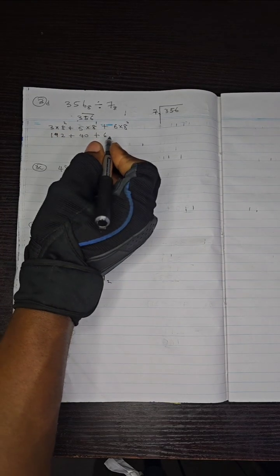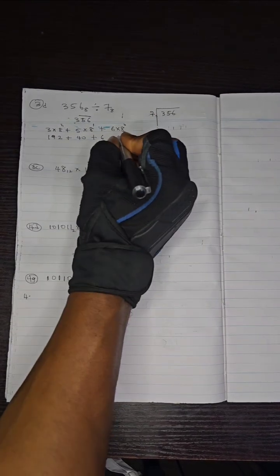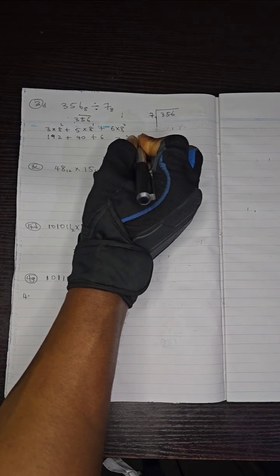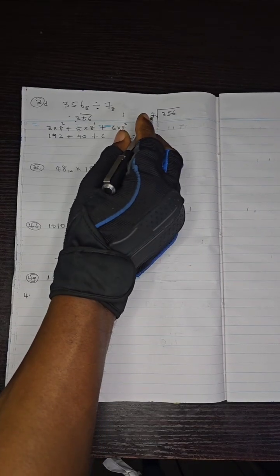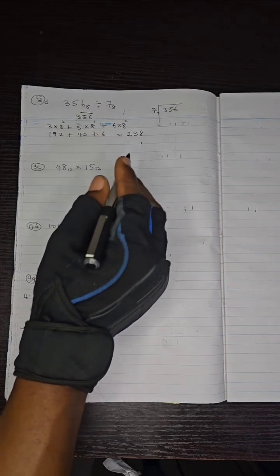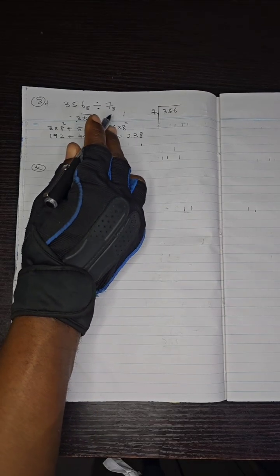By the time you add these three figures, you'll get 238.